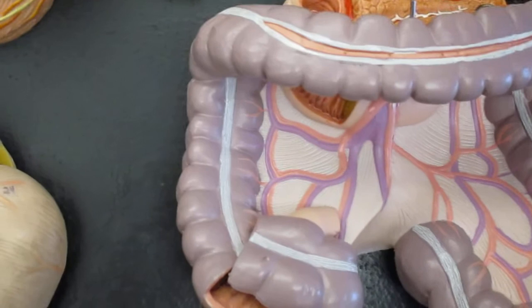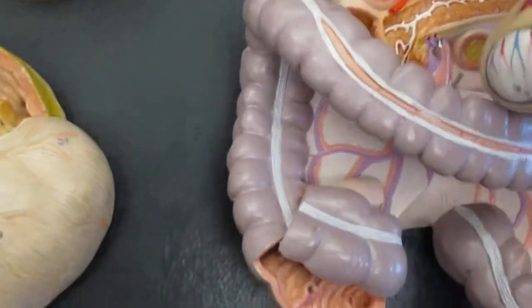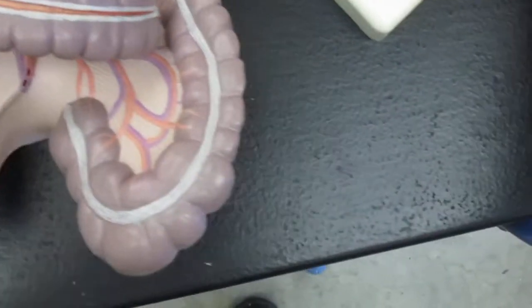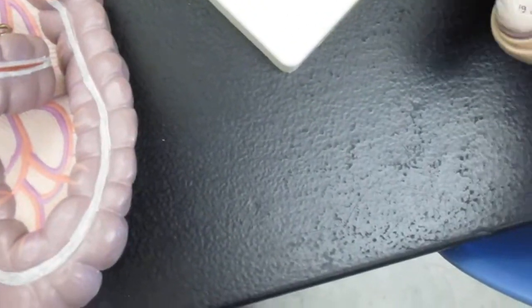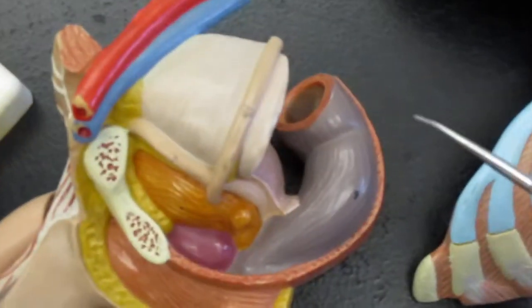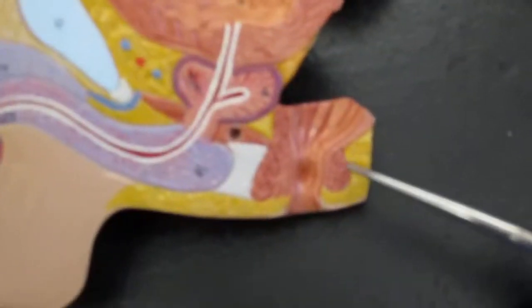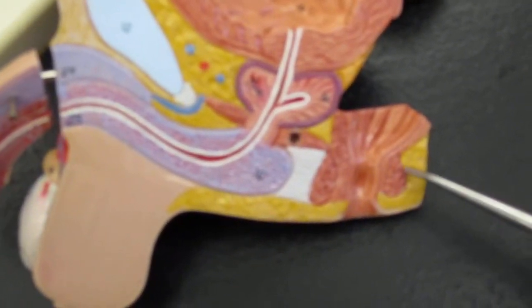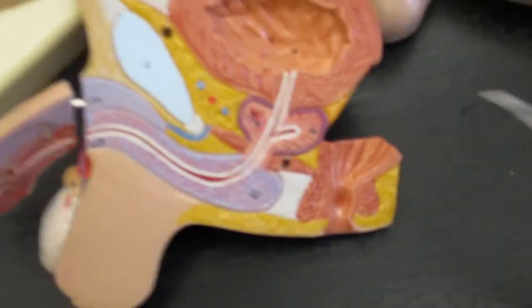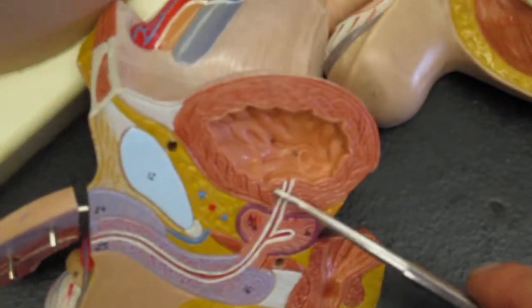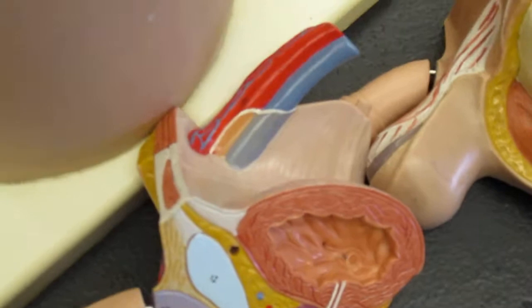Now, let me pull this out here. This will insert out. And I'm going to show you, so this is the rectum right here, part of it. This right here is the external anal sphincter. Okay? And here you have the urinary bladder right here, obviously.